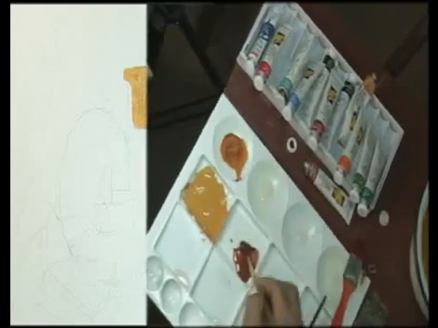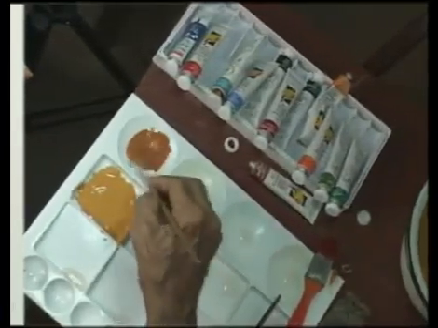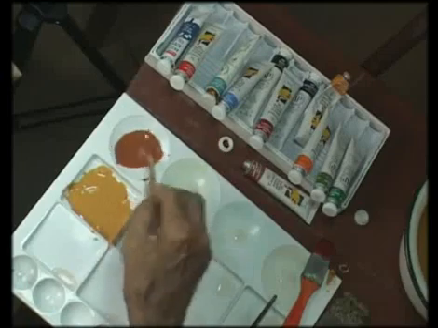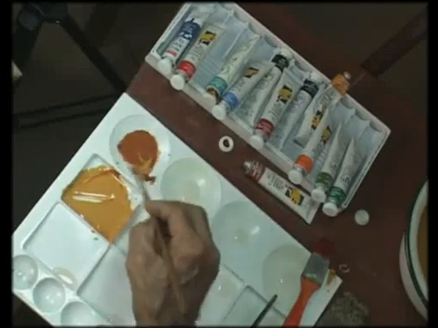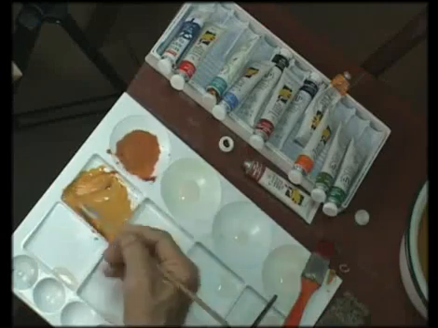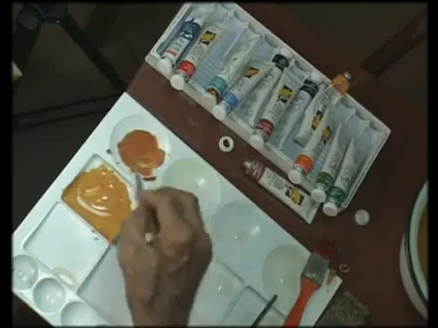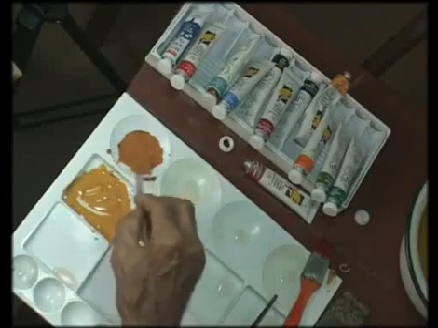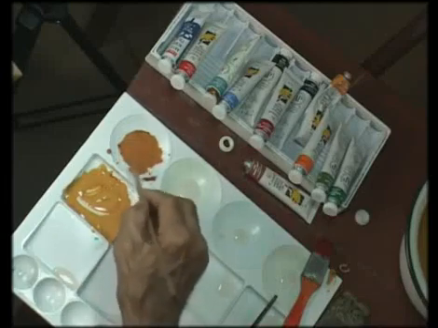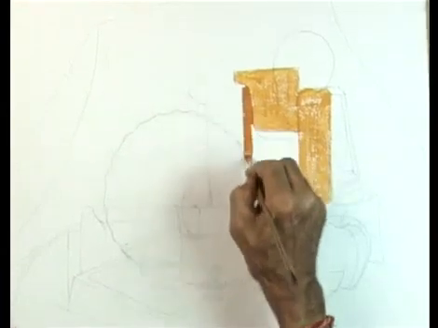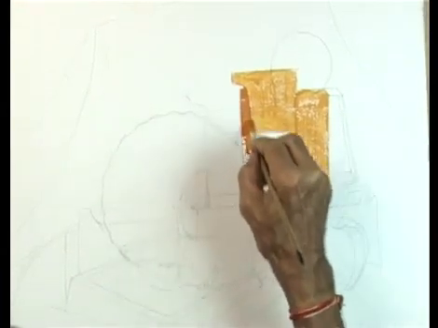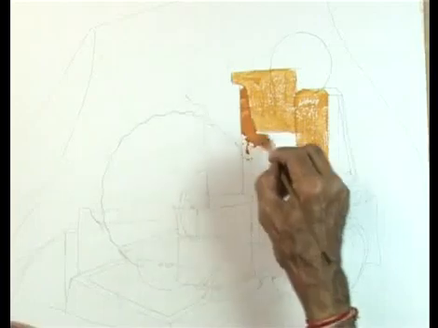To get a darker tint of it, I have added a little bit of this burnt sienna and added it to this yellow ochre. In the subject, as we see, the lower part is slightly darker. I use it for having a different quality.